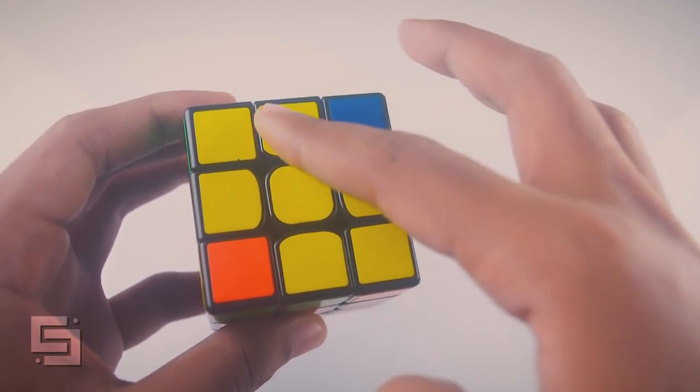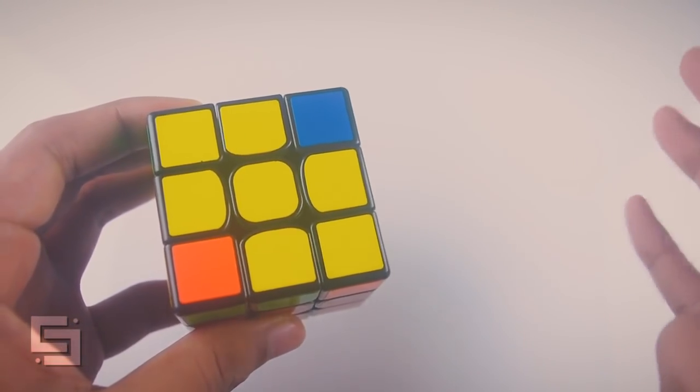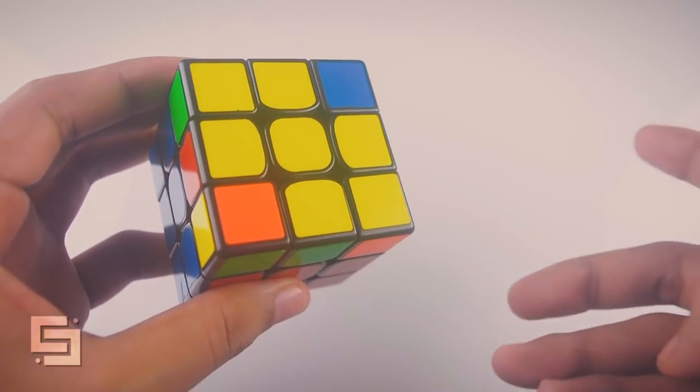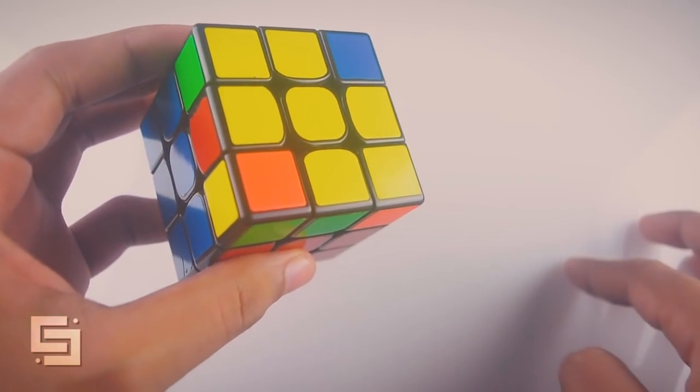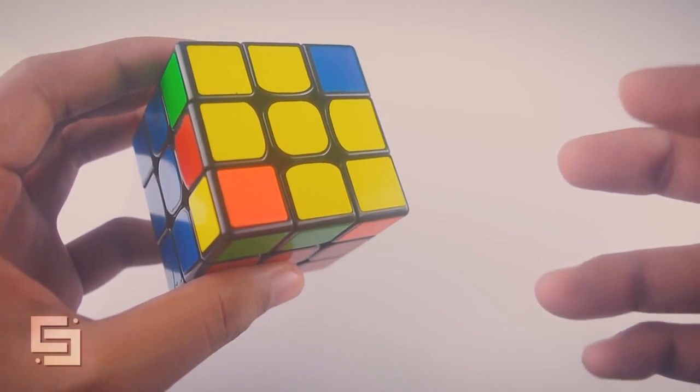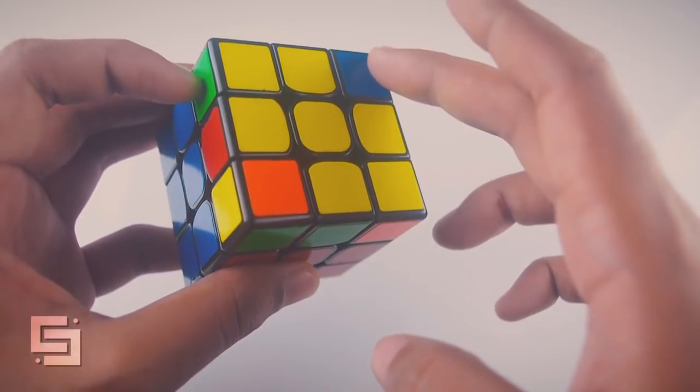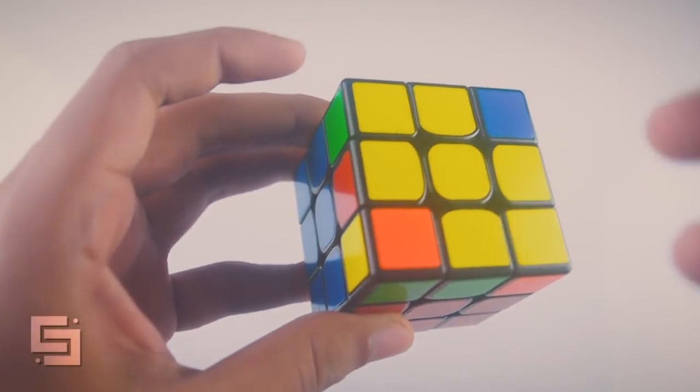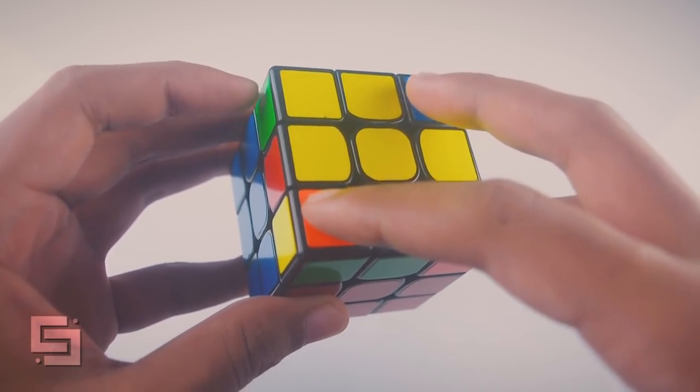So for example, in this case, I just see yellow stickers and I'm done. That is the OLL. But for CLL, I also notice the stickers on the sides. This is one of the CLL cases that you can get, and I personally recognize this as opposites and adjacents. With OLL, I don't need the information from these stickers.